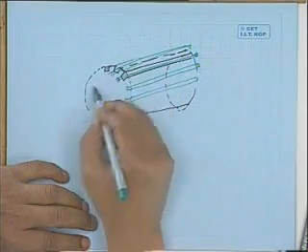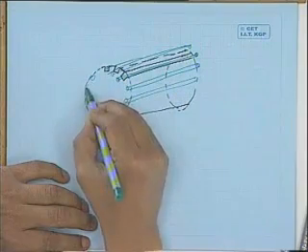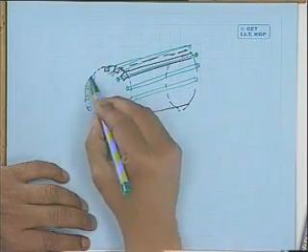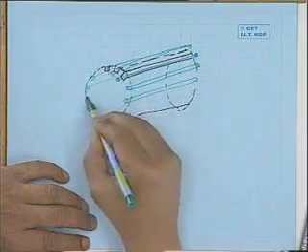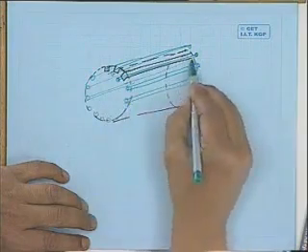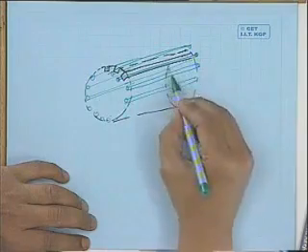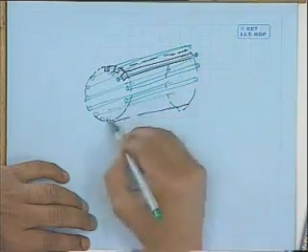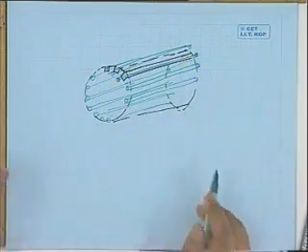So I am only drawing the conductors now. In each slot, like this, there will be a conductor here, also here there will be a conductor, there also. This goes on like this, all along the length of the machine.